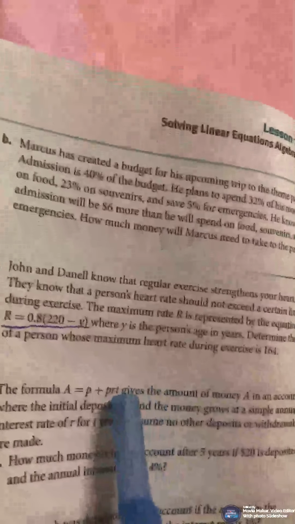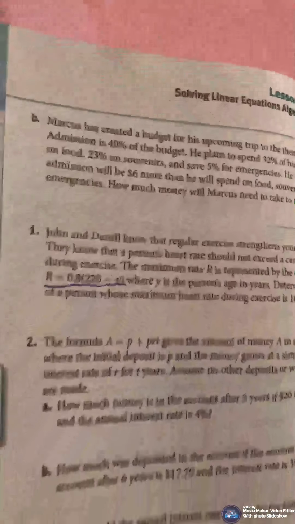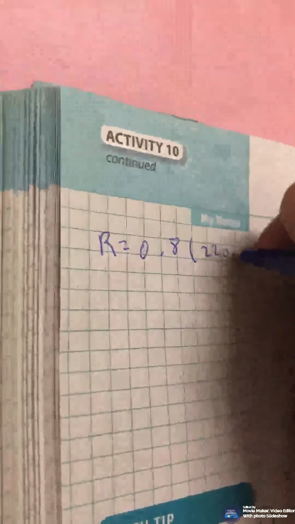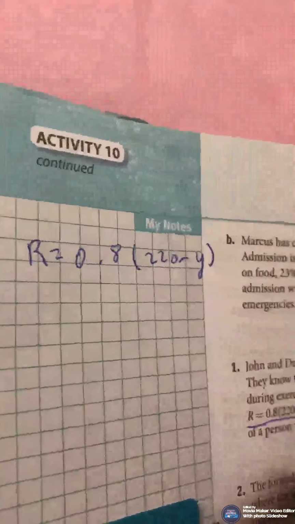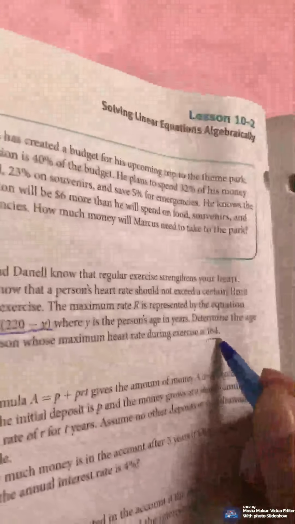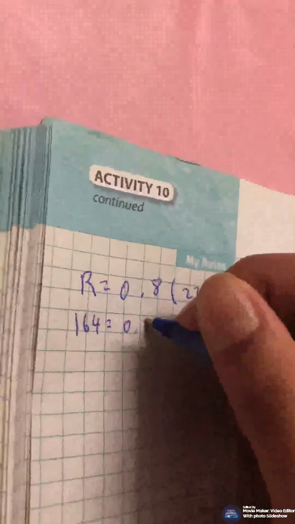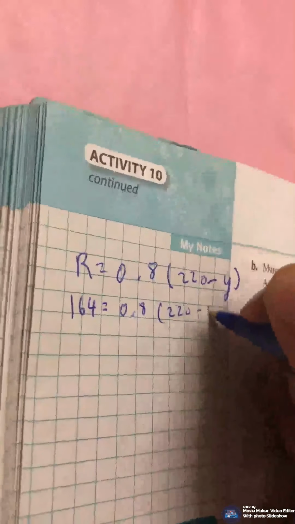So let's start by writing the original equation, which is R equals 0.8 in parentheses 220 subtract Y. Okay, and then first we have to sub in our heart rate, which is 164, into R because that's the heart rate. So we sub it in over here. So we write 164 equals 0.8 and 220 subtract Y.